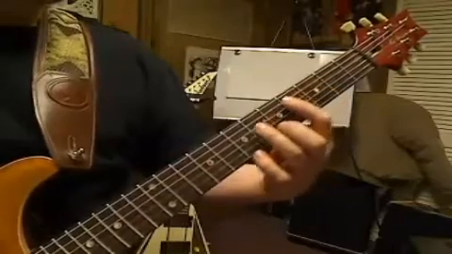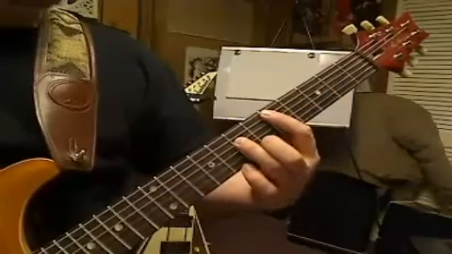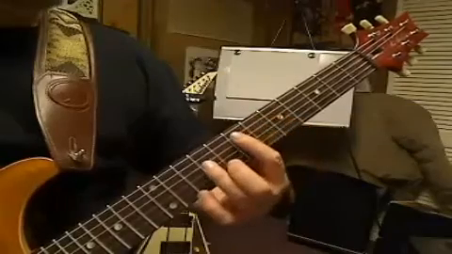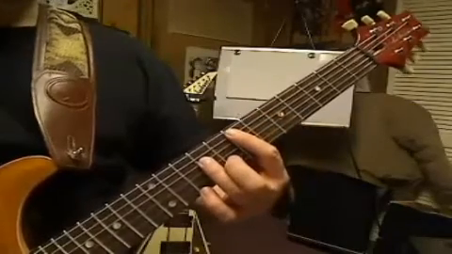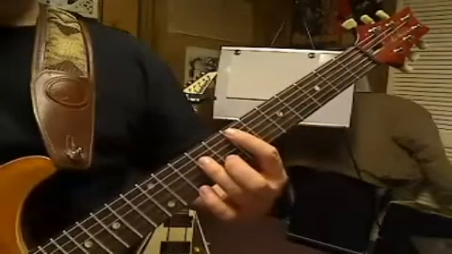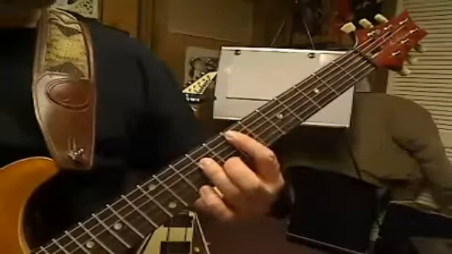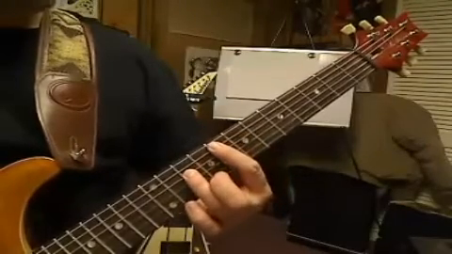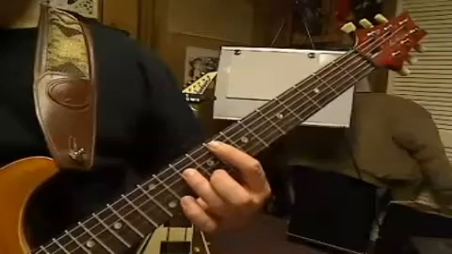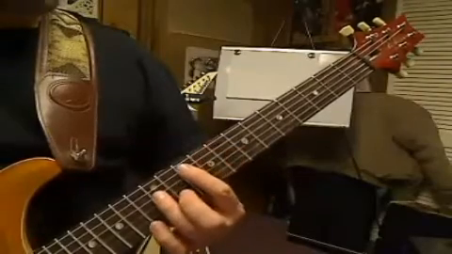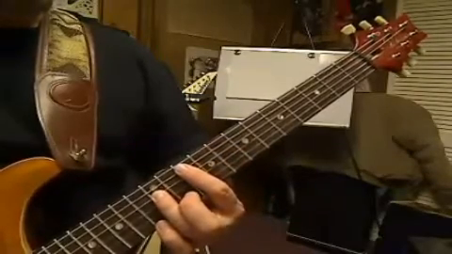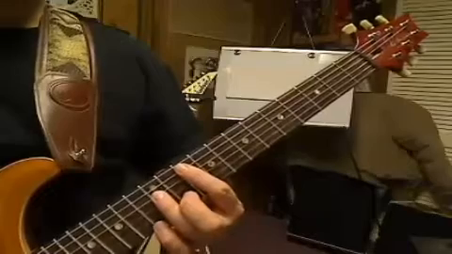C to D is a whole step. D to E is a whole step. E to F is another one of our half steps. F to G is a whole step. G to A is a whole step.